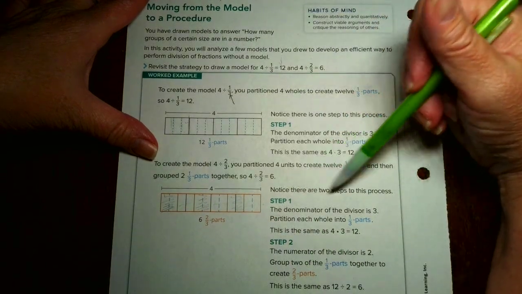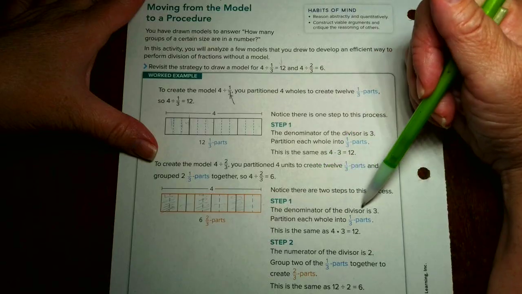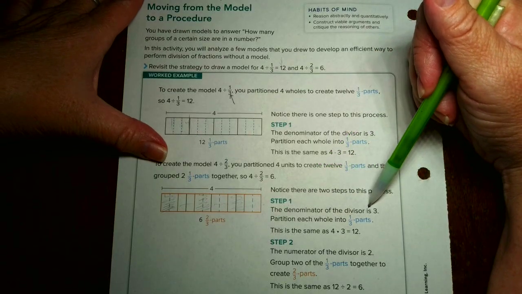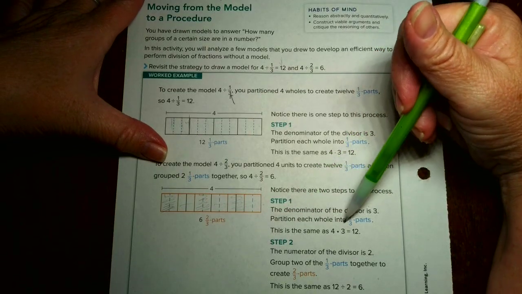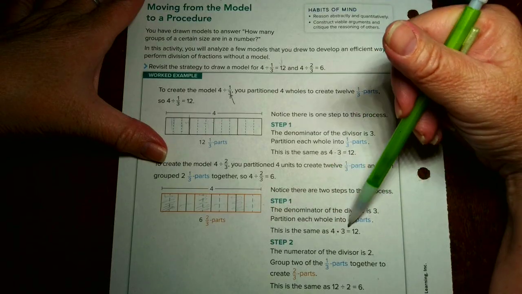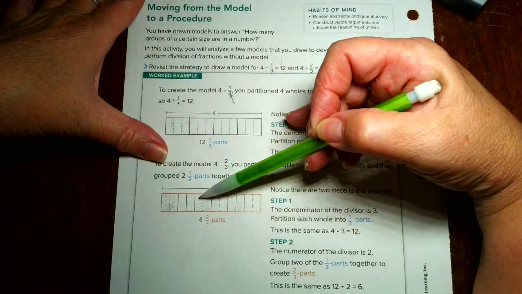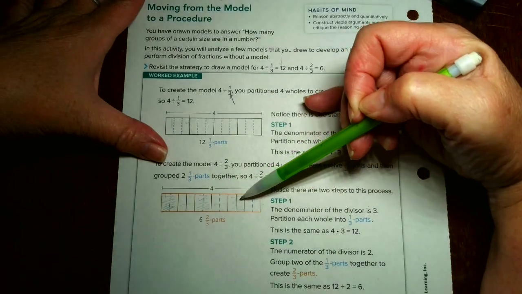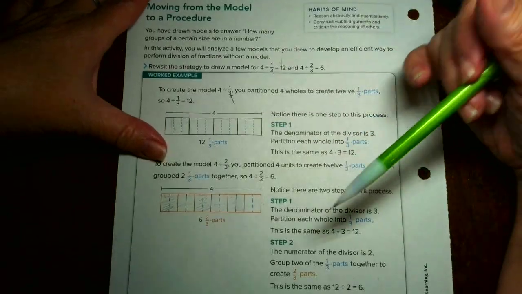So notice there are 2 steps to this. The denominator of the divisor is 3. So you partition each whole into thirds, which is the same as up here, 4 times 3. So we knew there was 1, 2, 3, 4, 5, 6, 7, 8, 9, 10, 11, 12 parts.